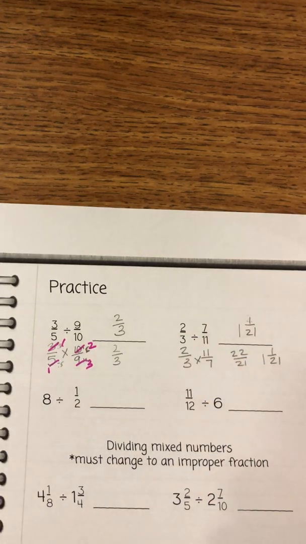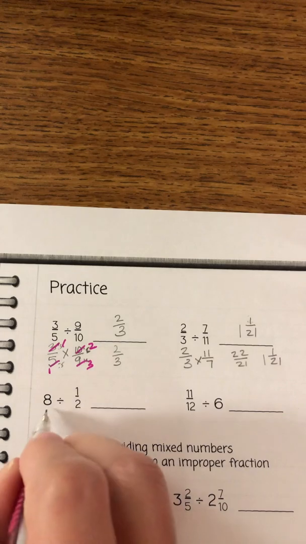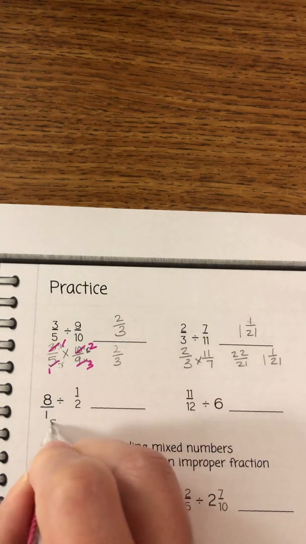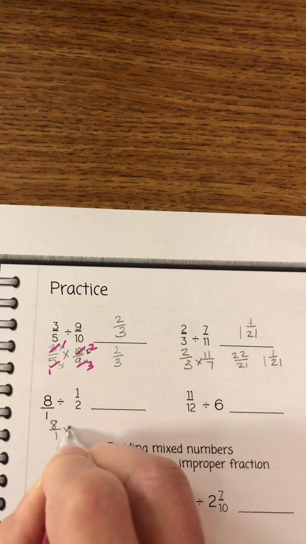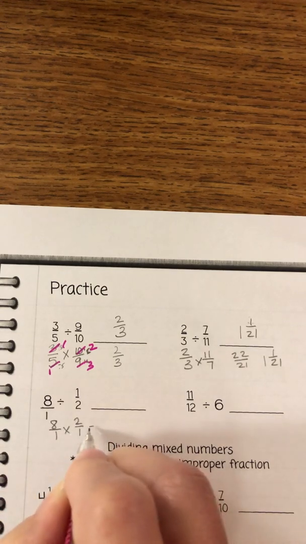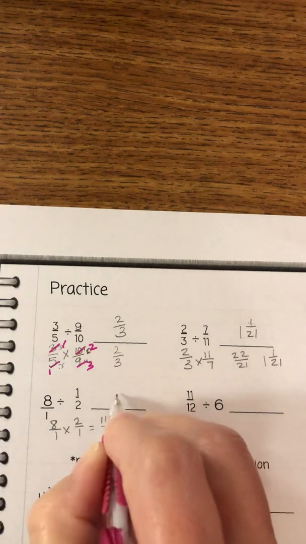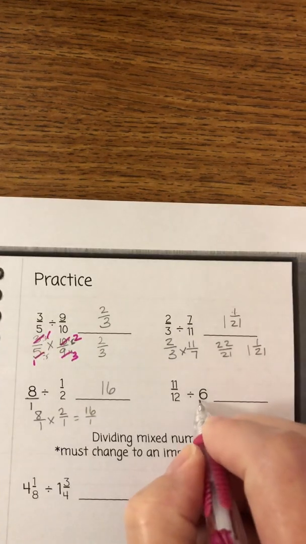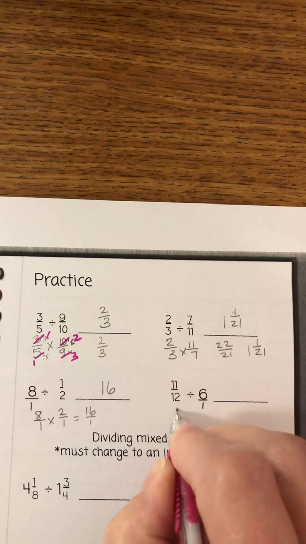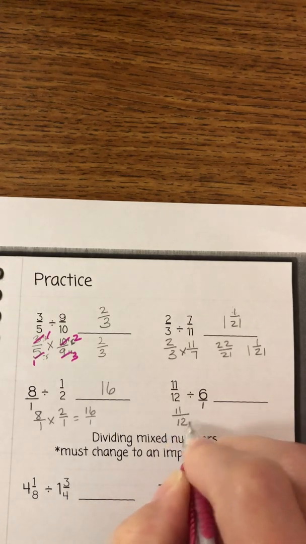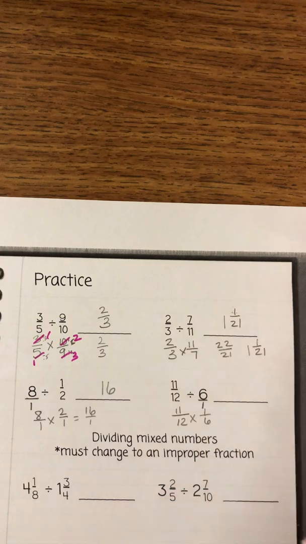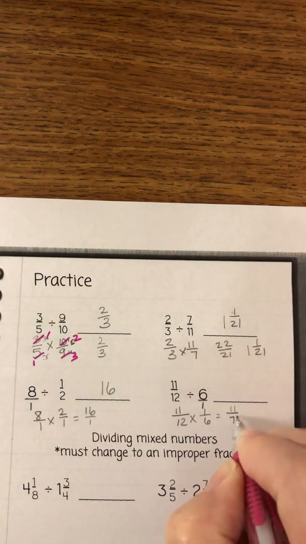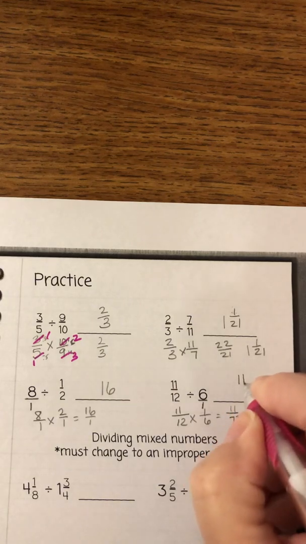Now remember how we talked about with multiplication, you had to put a 1 underneath a whole number? Well, that has not changed. So 8/1 times 2/1, so that's 16/1 or 16. Again, put a 1 underneath there. So kiss it: keep it, switch, switch. And then when you multiply that, that's 11/72. Yeah, it can look like that.